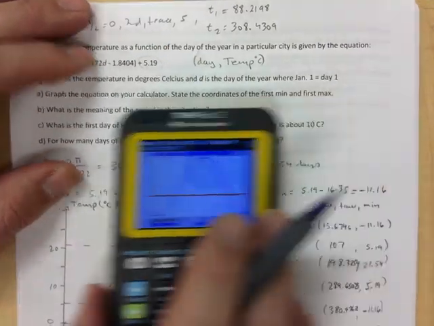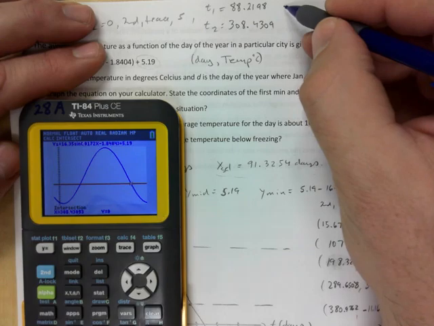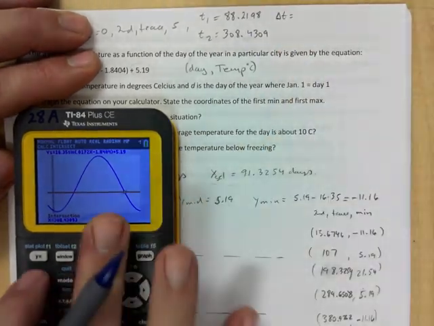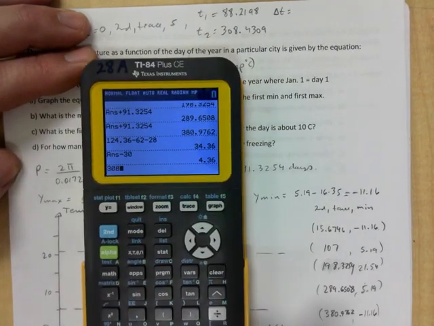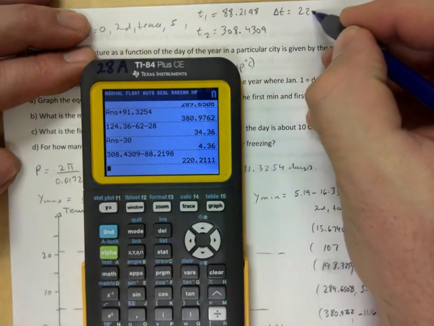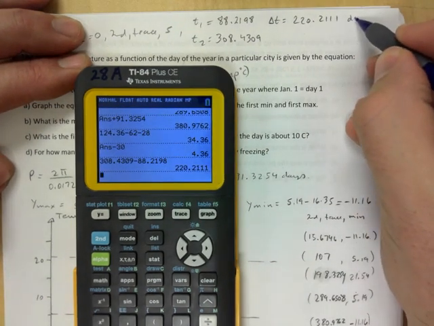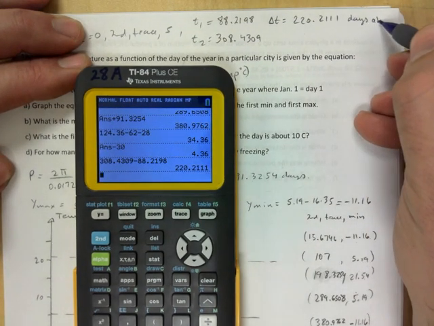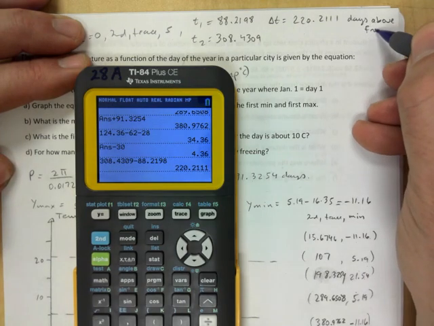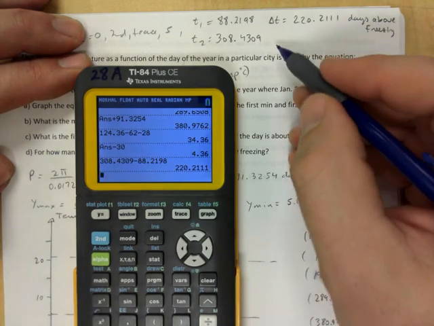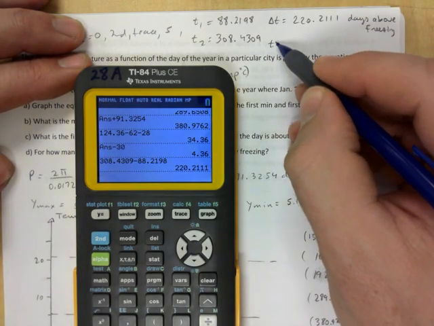So I'm going to use this method here where I go delta time. I will figure out the difference between the two. And that's 220.2111 days above freezing. Okay, that is above freezing. So we want time below.